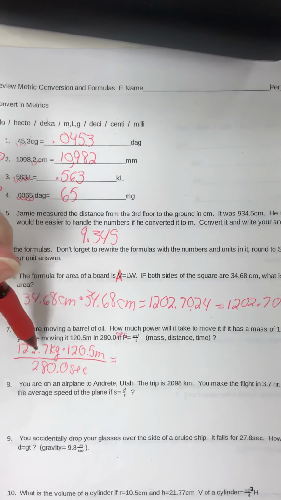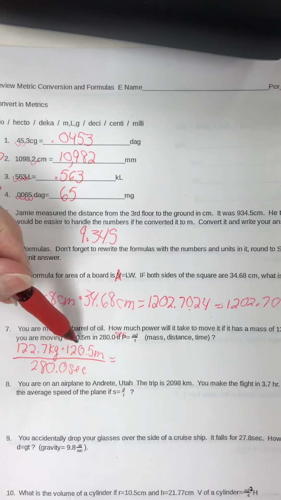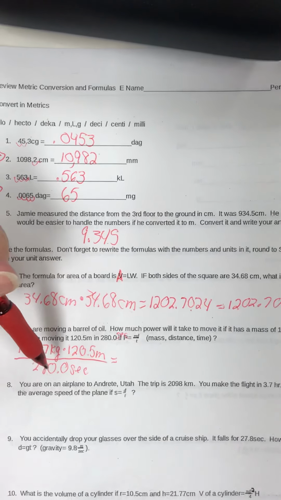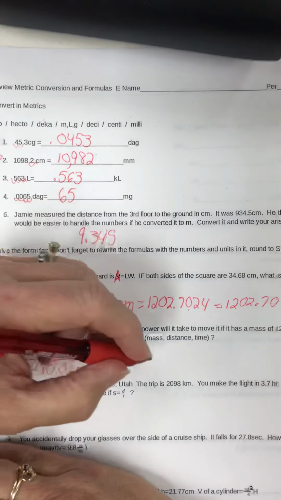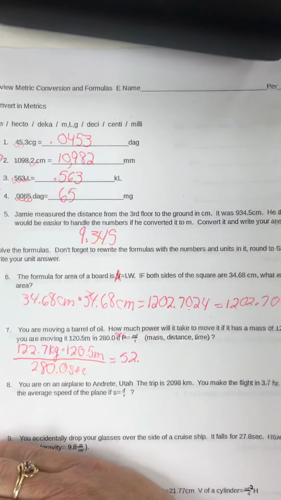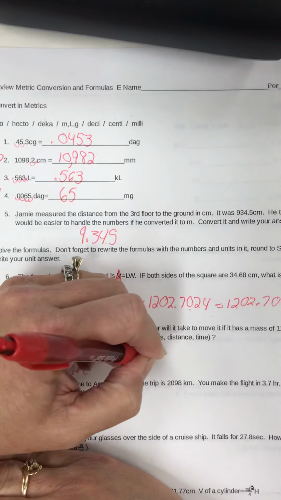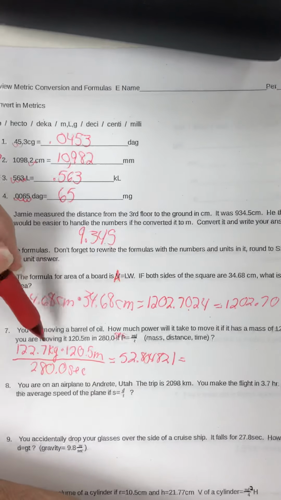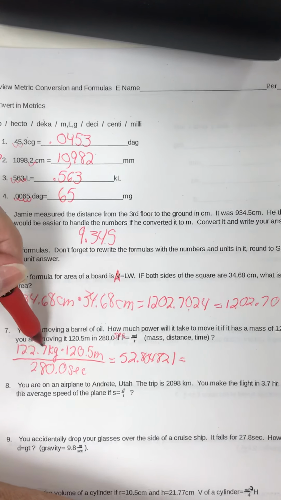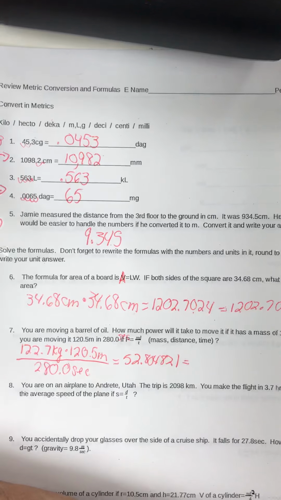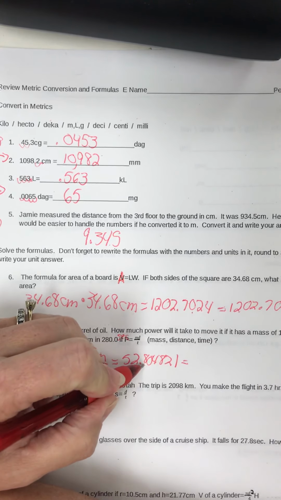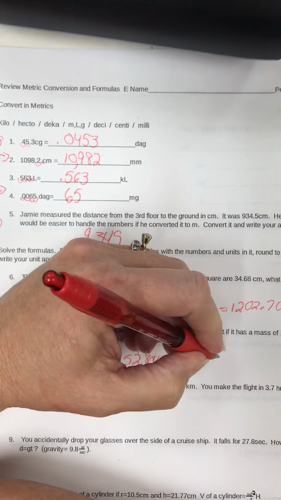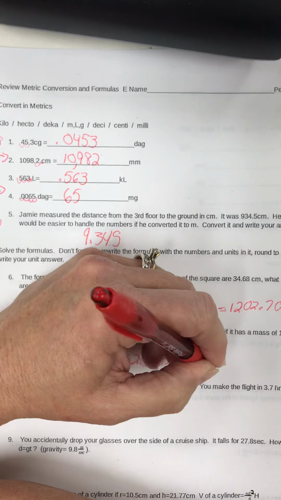Okay, so you're going to take 122.7 times 120.5 divided by 280. And my calculator gets an answer of 52.804821. I have 3 measurements in here. 1 decimal place, 1 decimal place, 1 decimal place. So my answer needs 1 decimal place. This 8 is in the 1st decimal place. You look to the right, the 0 makes the 8 stay the same. So your final answer should be 52.8.